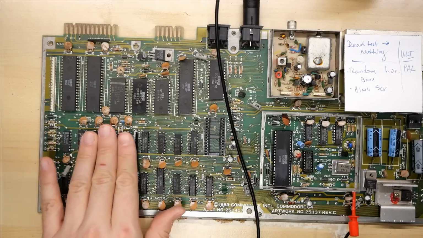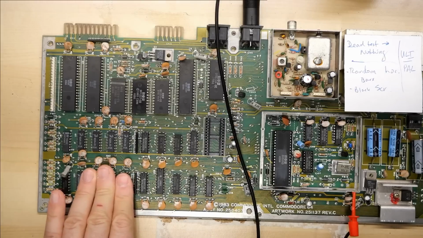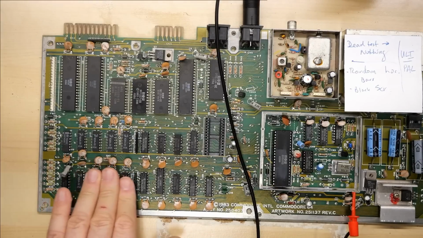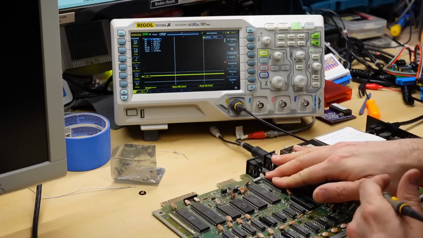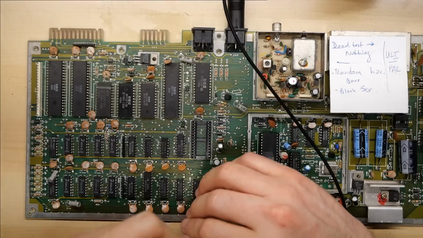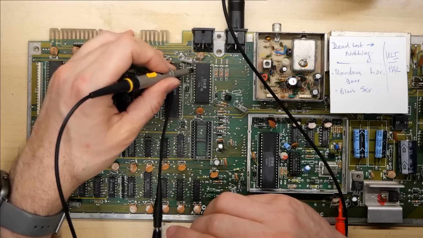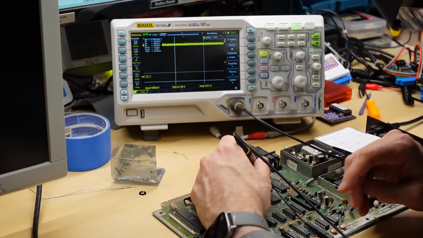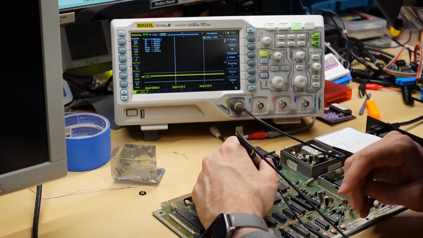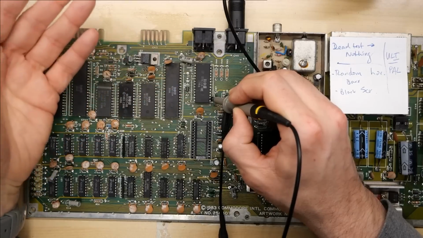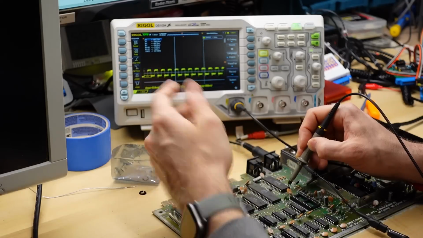Now what I'm going to do is feel these for heat to see if any of them are really hot. And actually, none of them are. My hunch at this point is that the PLA has failed, and it's what's causing all of these weird problems. On the PLA, every single pin that I check is just high. That doesn't seem right. And here's an example of a strange output. It's pin 16. Why is it so low like this?